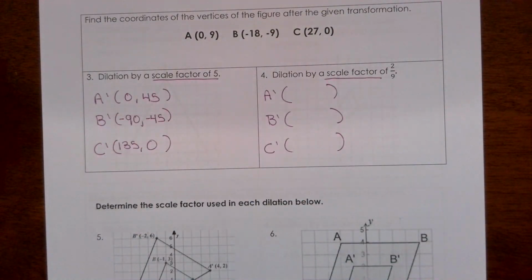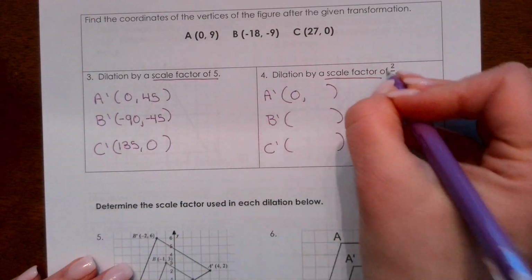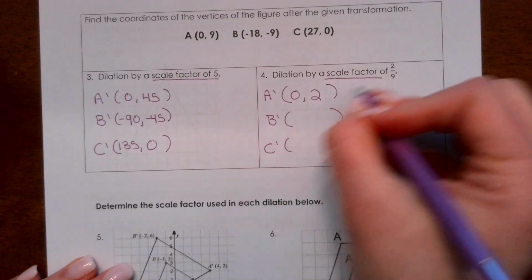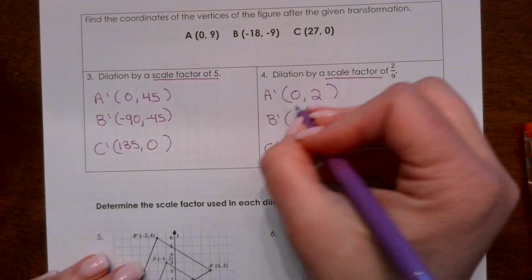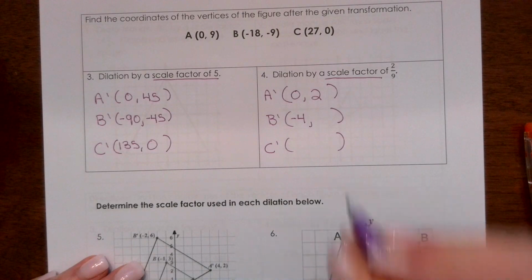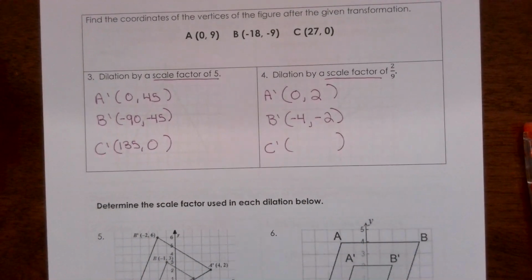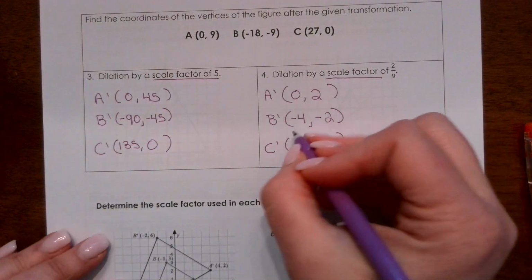The nice thing about 0 is anything times 0 is 0. So 0 times 2/9 is 0. 9 times 2/9 is 2. Negative 18 times 2/9 is negative 4. And negative 9 times 2/9 is negative 2. 27 times 2/9 is 6.